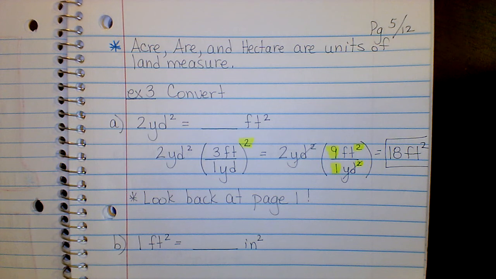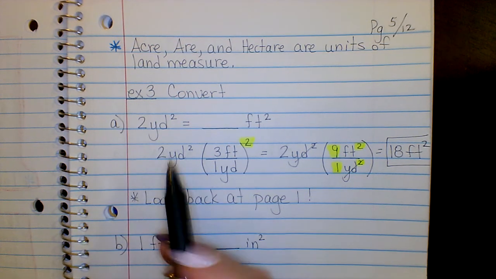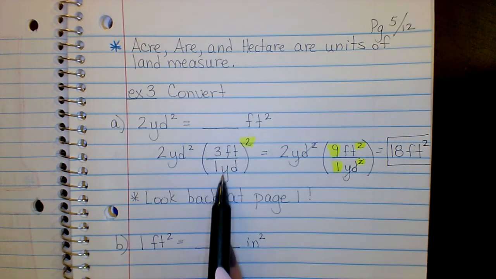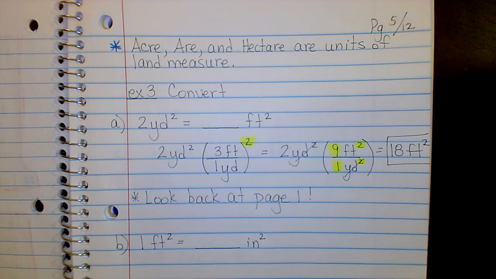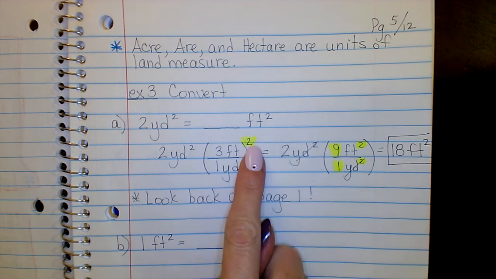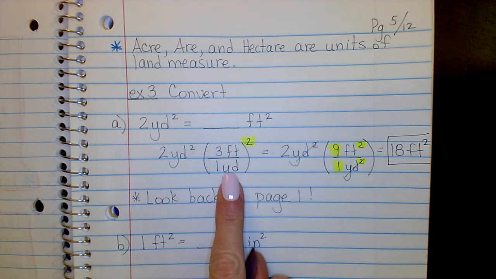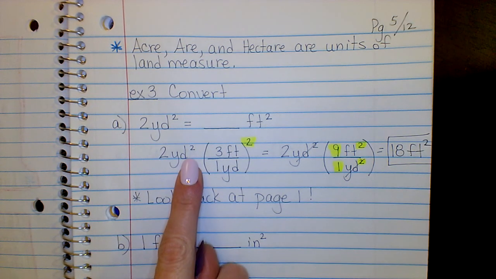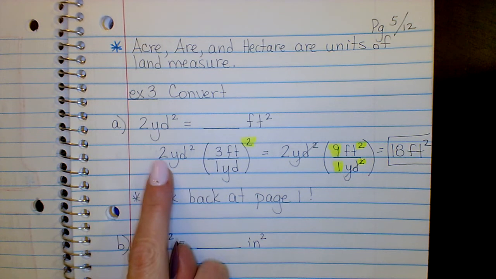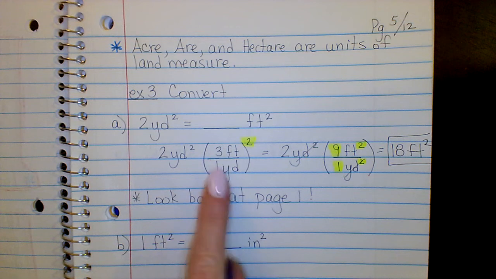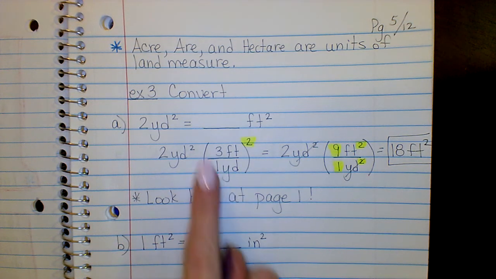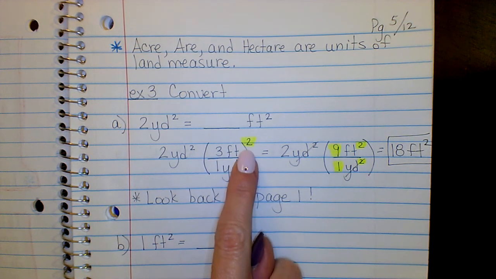Now, let's talk about converting. We already know how to convert using those conversion factors. Okay, from the last section, we know that to go from yards to feet, we use this conversion factor of 1 yard is 3 feet. But now we have to square that conversion factor, because now we're talking about square yards. Now this 2 out here is not squared, it's just the unit. In this conversion factor, we are going to have to square the entire conversion factor.